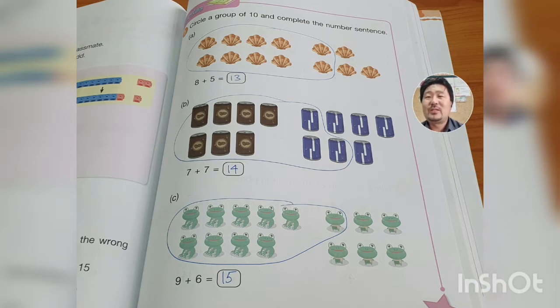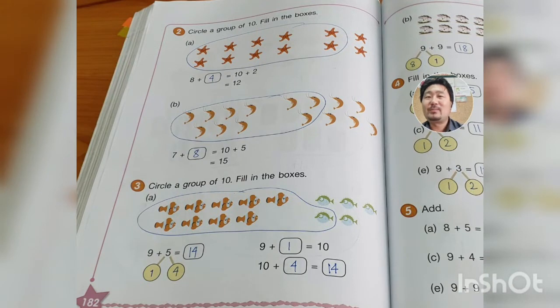And then number 2, 7 plus 7, circle 10 and then you have 4 left, so 10 plus 4 is 14. Easy and fast. And then C, circle 10, so you have 10 plus 5 frogs, that equals 15. Okay, and then the next page.